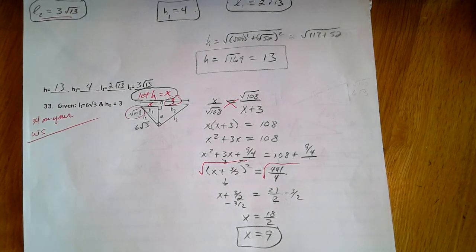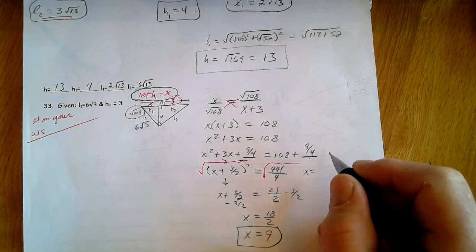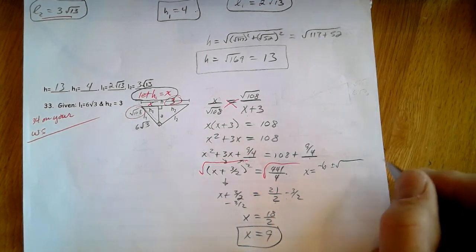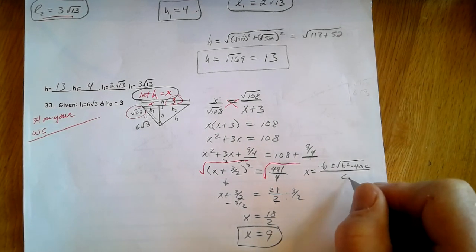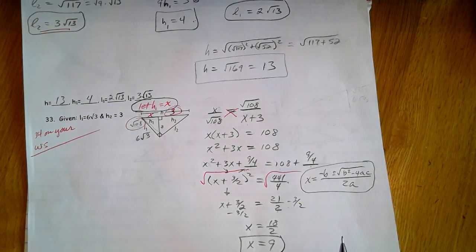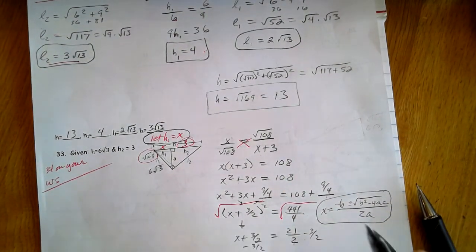And we're getting there. h sub 1 is 9. I completed the square, but you could have used the quadratic formula: x equals negative b plus or minus the square root of b squared minus 4ac, all over 2a. This would have given me the same answer. It doesn't factor cleanly.